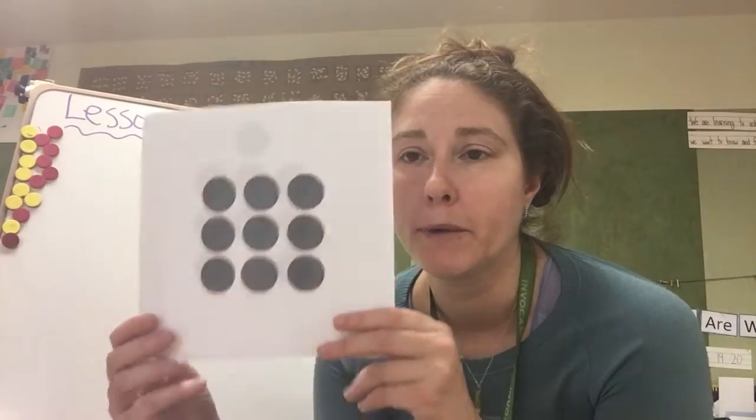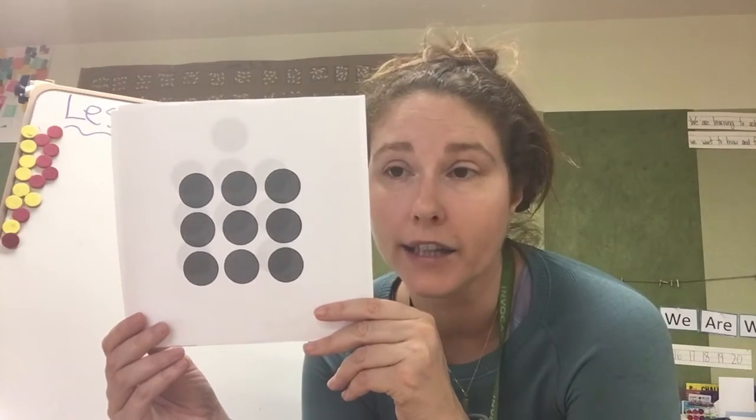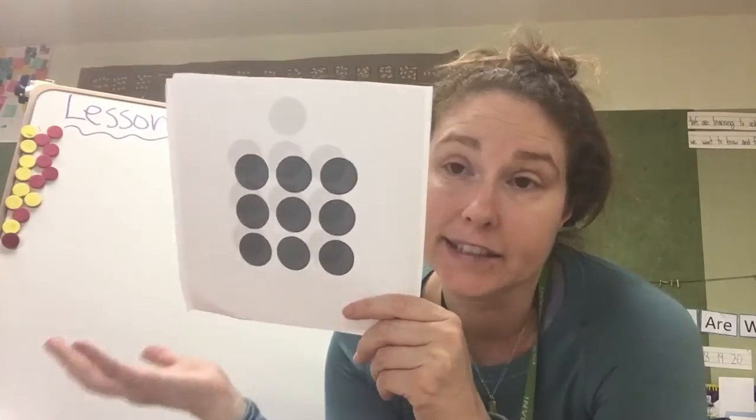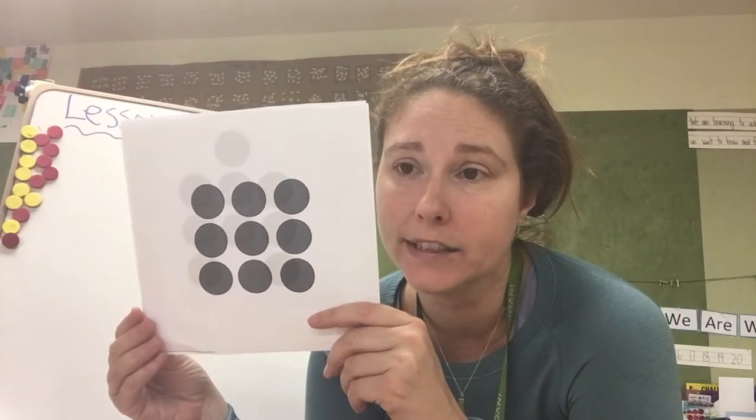Okay, how about this one? What's the total? Don't forget the total is 9. Awesome. Now this one, maybe you would go this way. 9 and 0 make 9. Maybe you see one group of 9. 9 and 0 make 9.